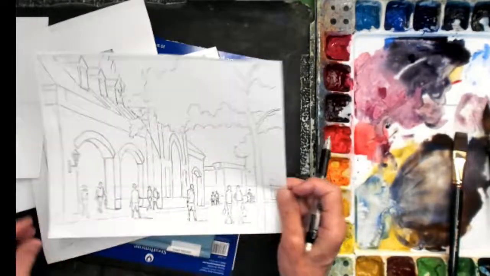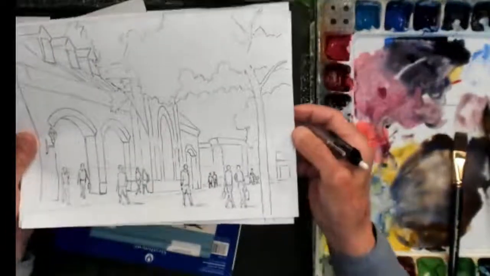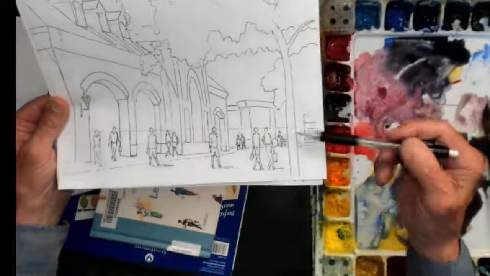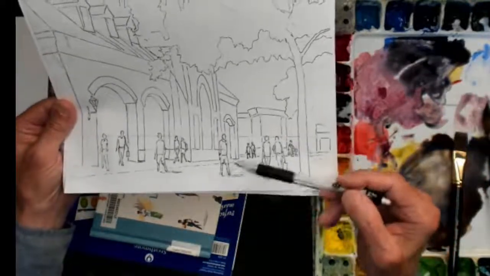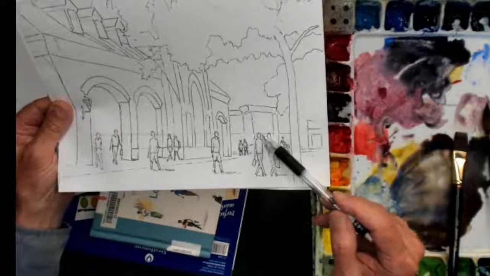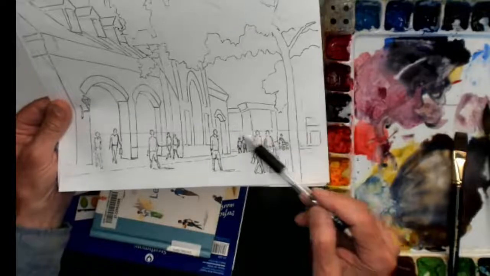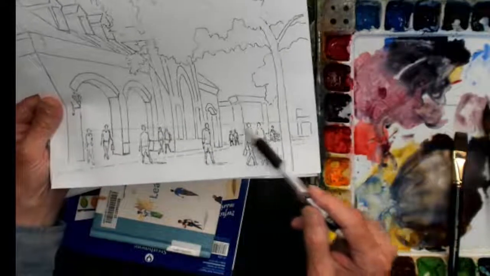I locate the horizontal line. Now here's my sketch. Here's my pencil sketch. I locate the horizontal line. Then I locate the foreground figures, and their head is going to go along that horizontal line. There's 6 of them right here. They all line up on the horizontal. The head hits up pretty close on the horizontal line.